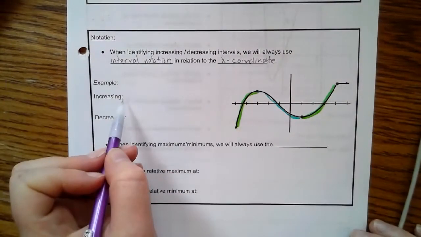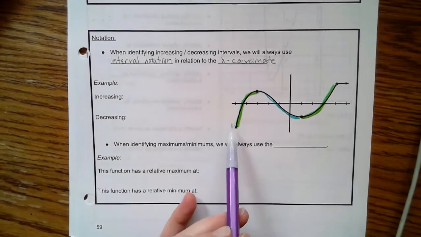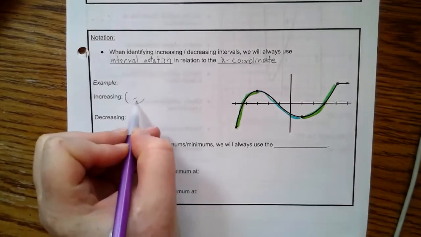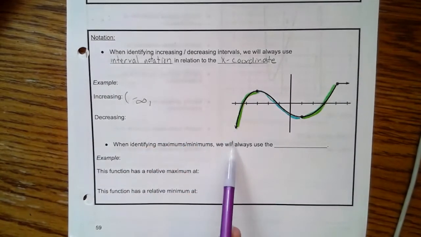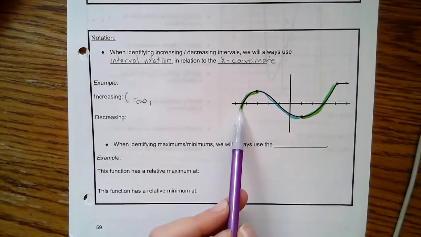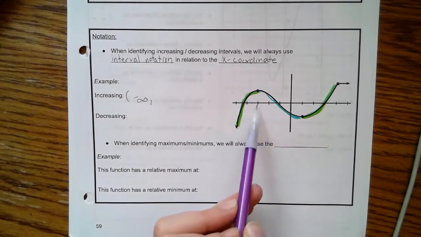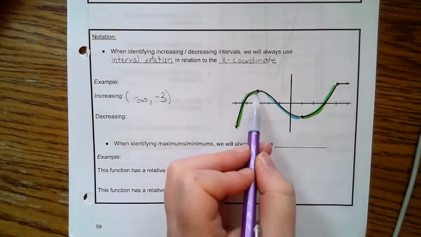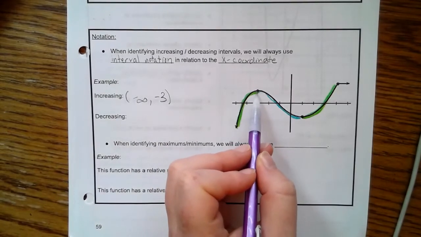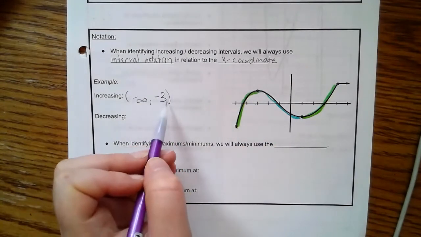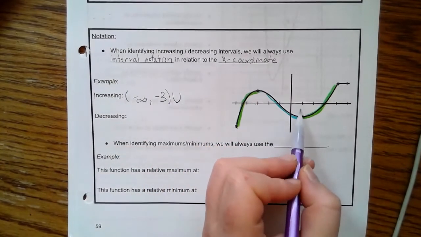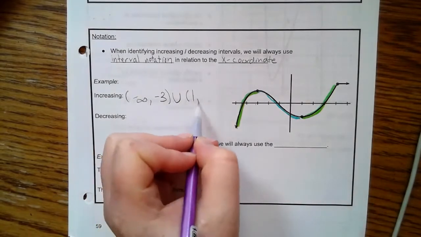So for increasing, I'm looking at my green. We're increasing from negative infinity, so we come from negative infinity, we come up the graph, and we stop increasing at negative 3. I'm going to use a parenthesis because at negative 3 we are kind of in the middle. It's just our stopping point, right? At this point we're increasing, but then from here we go down. So the parenthesis helps us there. And then I do a union because we don't start increasing again until positive 1 to 4.